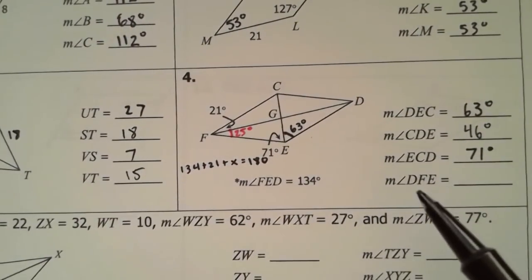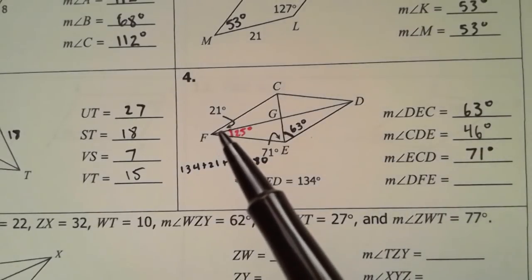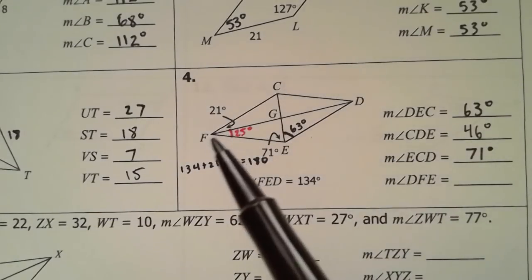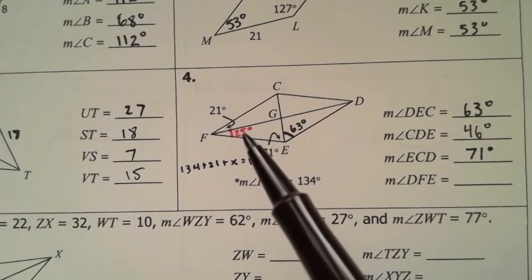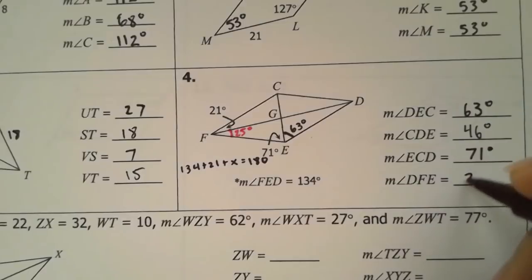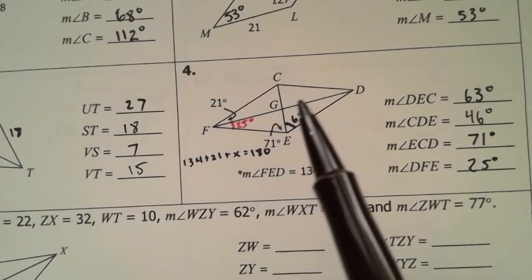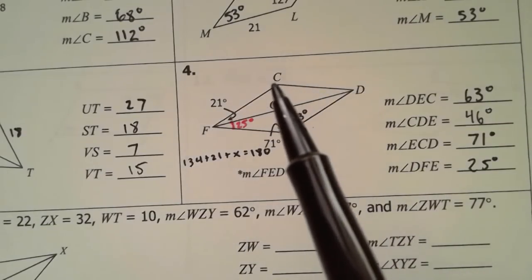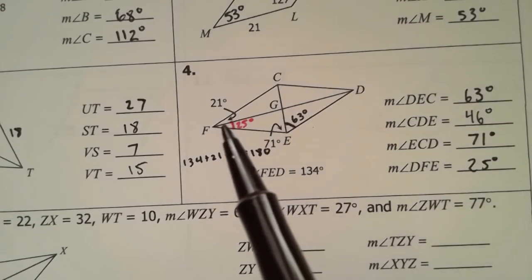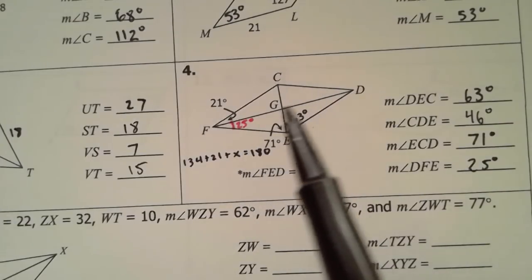Angle DFE, so here's D, here's F, here's E. DFE is 25 degrees. We already found that one. And then just bonus, we can use that same idea for this one here, so that we can use alternate interior angles to find this measure as well.